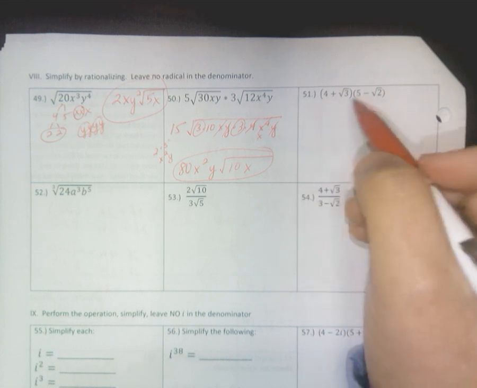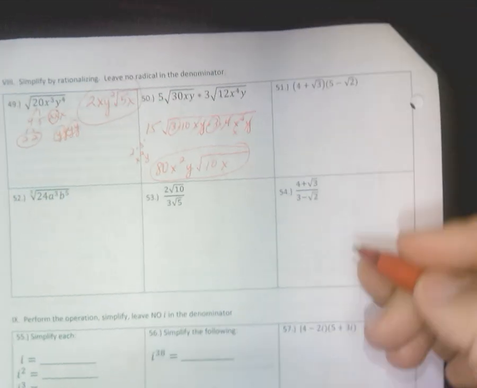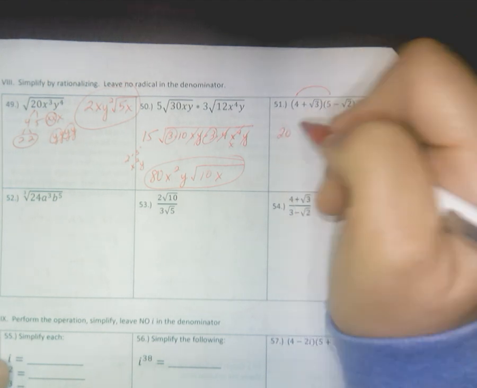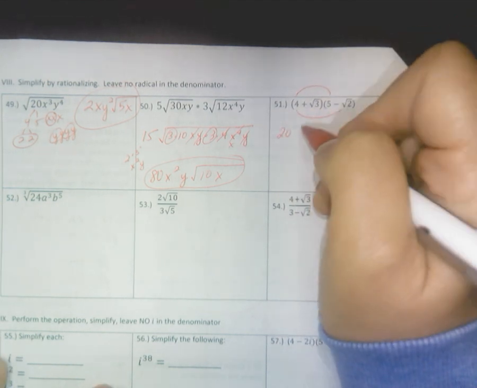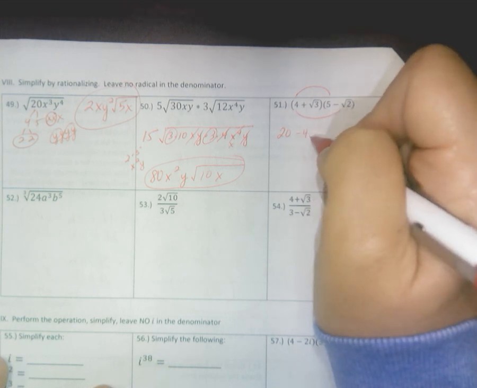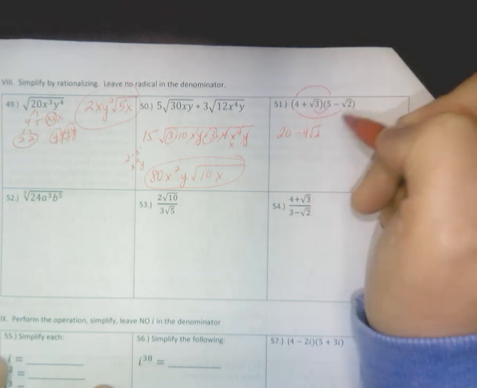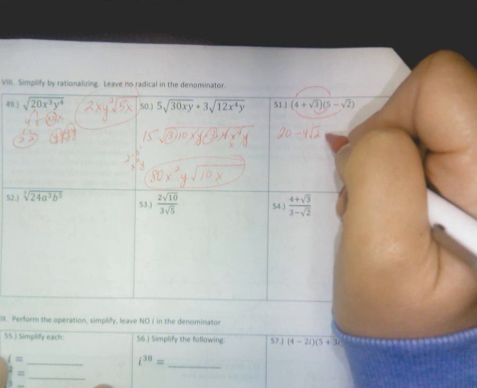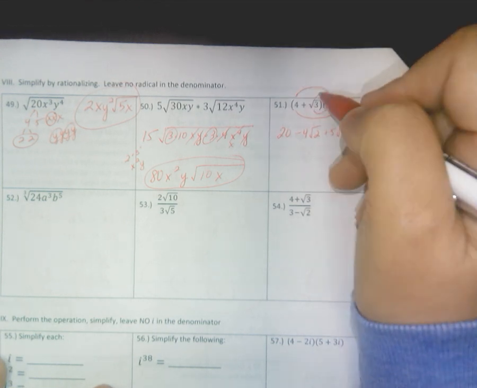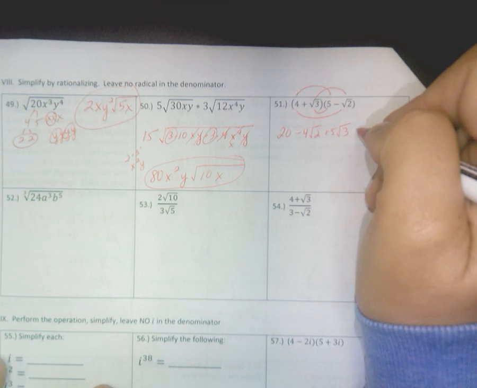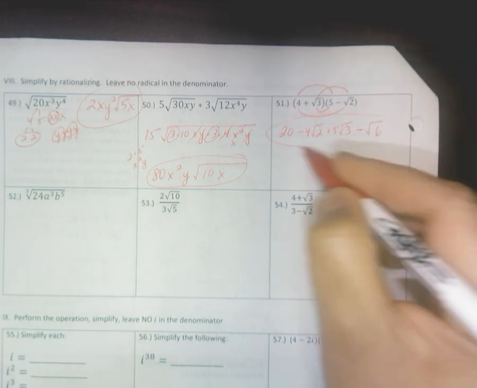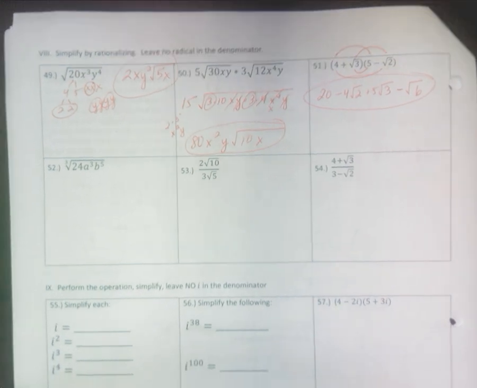These are multiplying radicals. So for this, you want to actually FOIL it. 4 times 5 is 20. 4 times -2. You can only multiply what's on the outside with something on the outside. So this is just -4 square root 2. Inside this would be +5 square root of 3, not square root 15. This is not under a radical. But these two are under radicals, and you can multiply them together. So that'd be negative square root 6. Nothing combines, so that's the end.